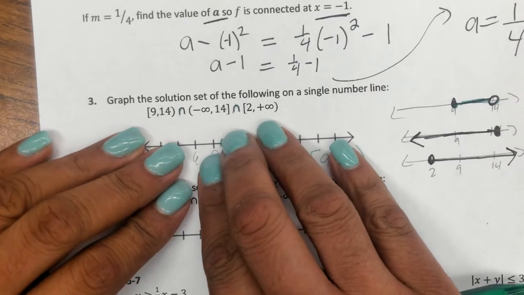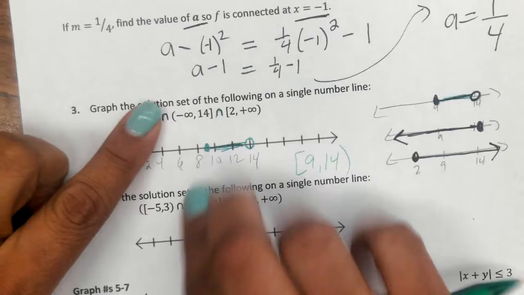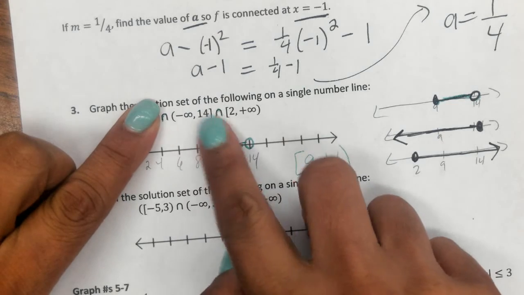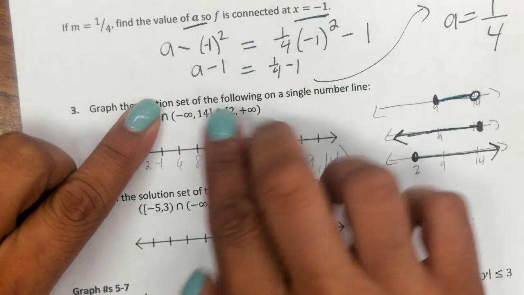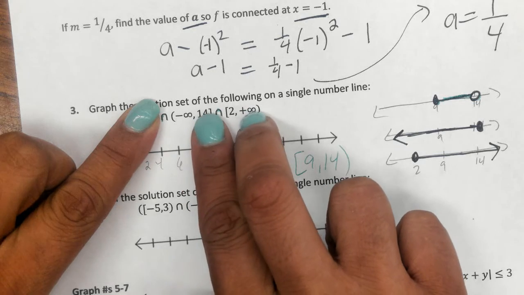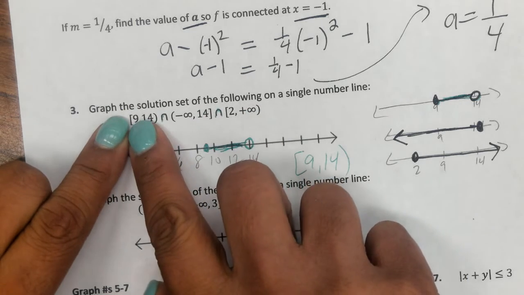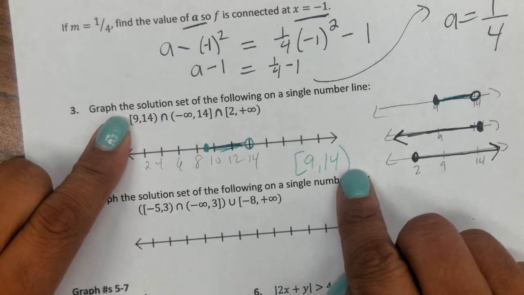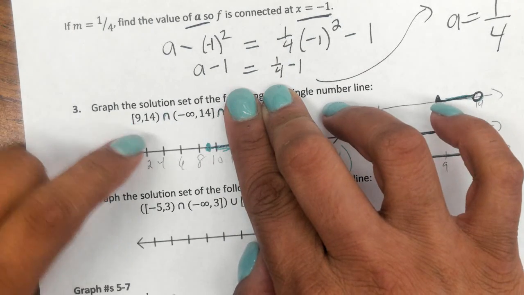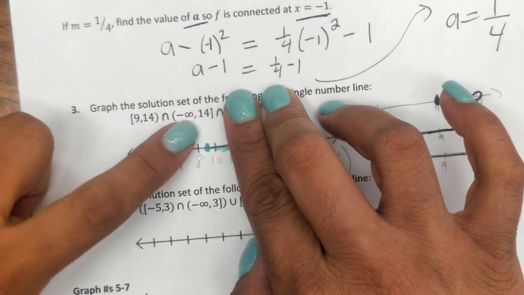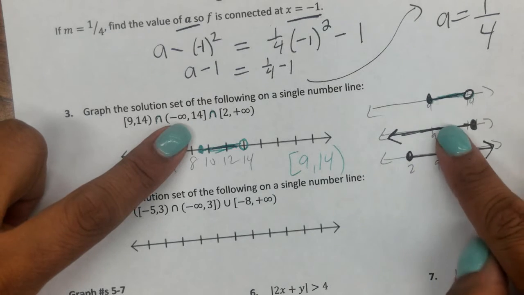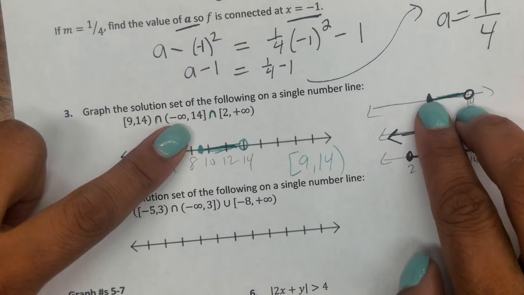Here, order doesn't matter. I'm going to cover the first one. If I look at where these 2 overlap, and then I find the intersection using these 2, and then I bring in the third one, I'll still get 9 to 14. If I cover this up and look at where the first 2 overlap, the first 2 overlap from 9 to 14.